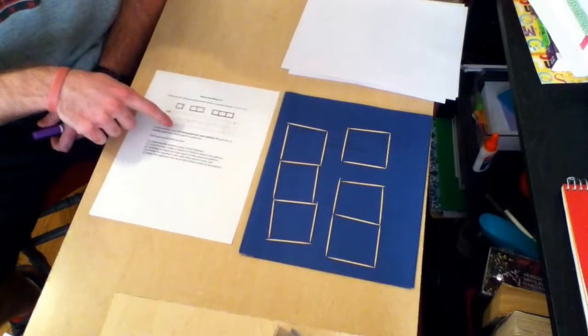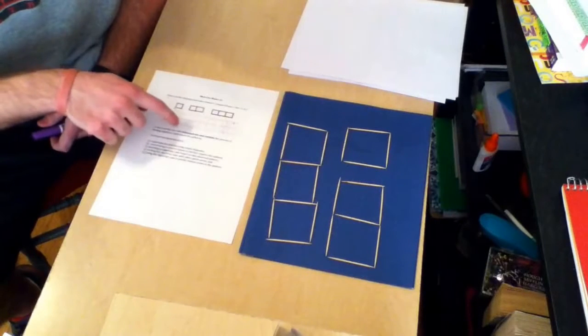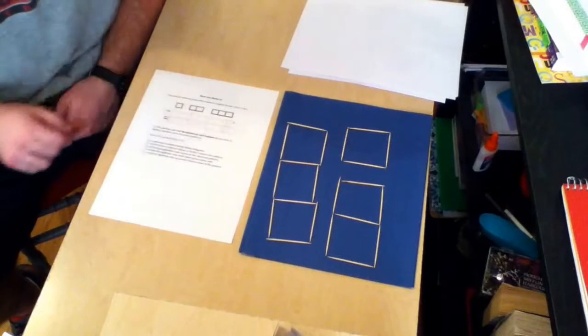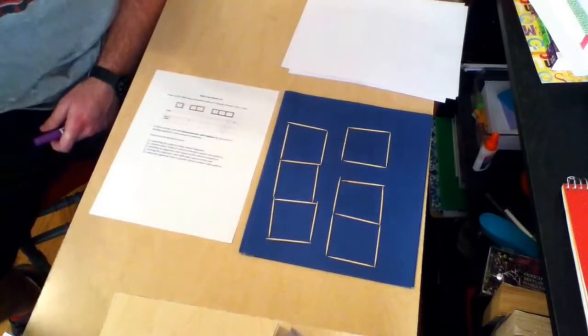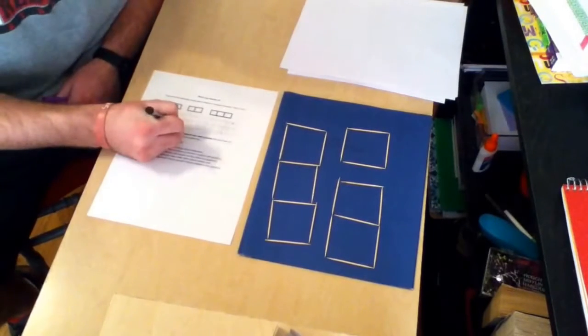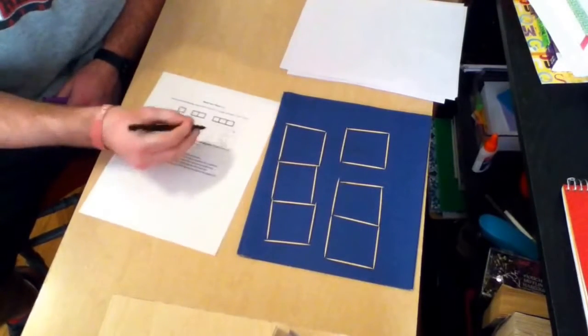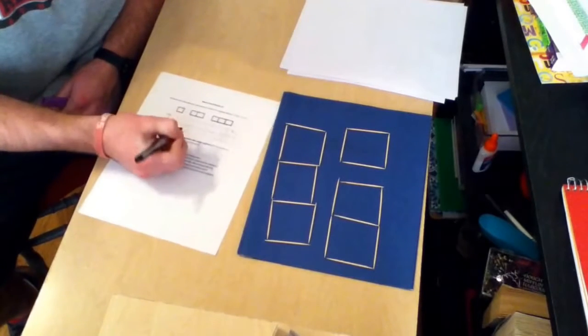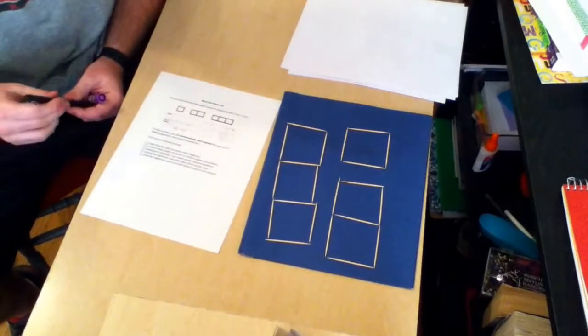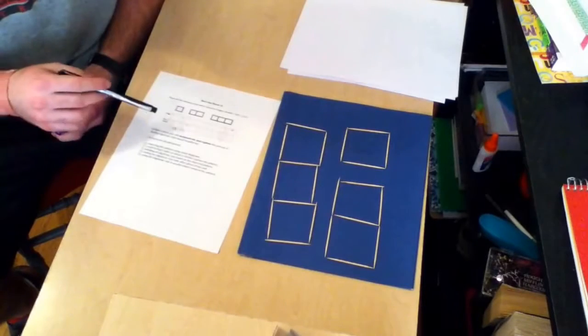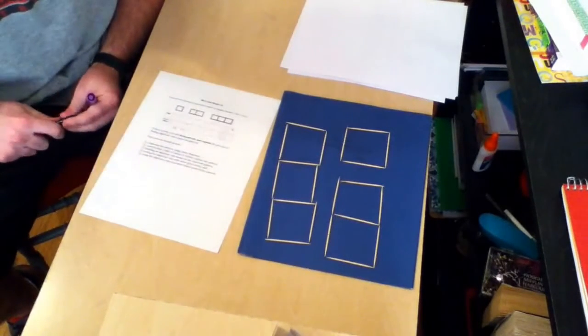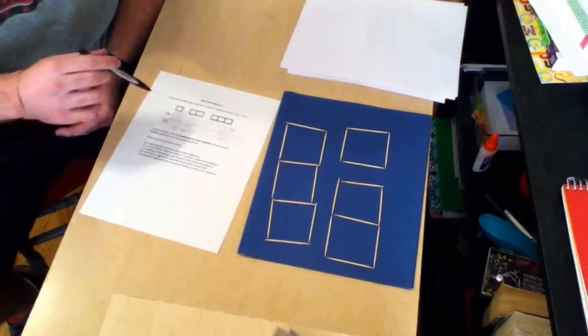There's a difference between 4 to 7 and 7 to 10, so there's a difference of 3 between those. We're adding 3 between all of those. There's a pattern that we picked up on. So now we need to make a rule.